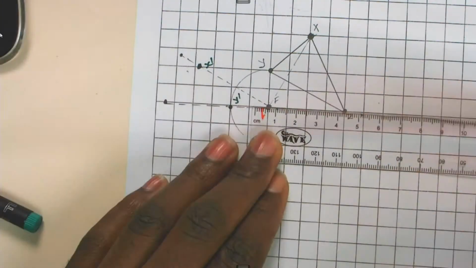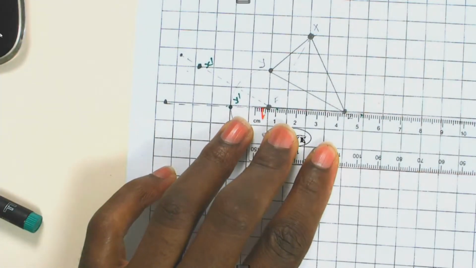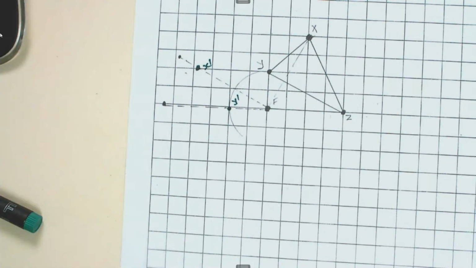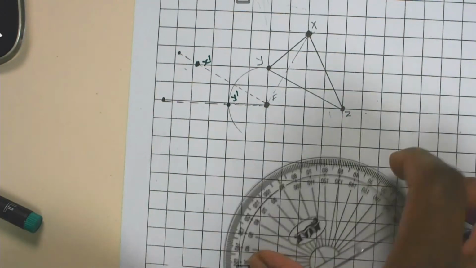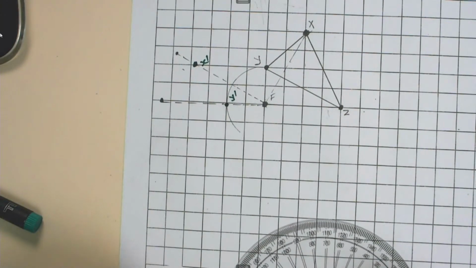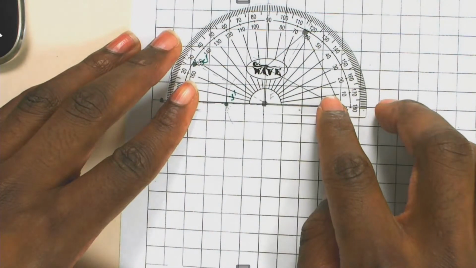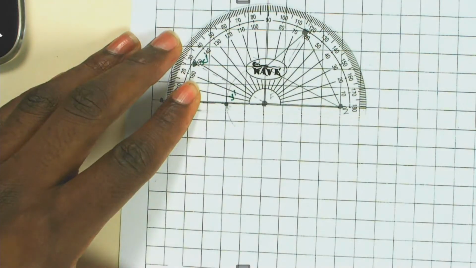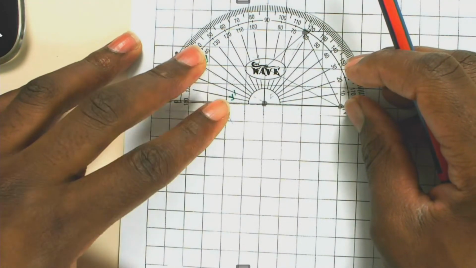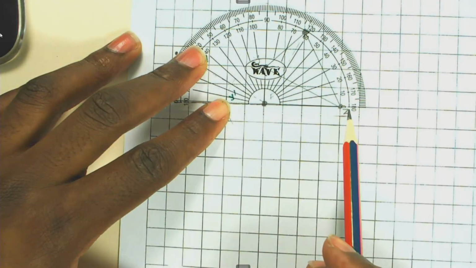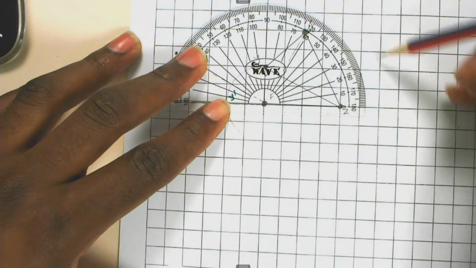Or you may make a dotted line just to ease everything for yourself. Make a dotted line first. Then, step number 2, you take a protractor. Remember again, the center of the protractor must be at the center of rotation, or the point of rotation. Now, you must make sure that you are about to move point Z, so the 0 must be at point Z. Then we start anti-clockwise again.